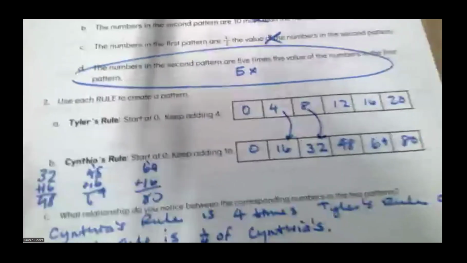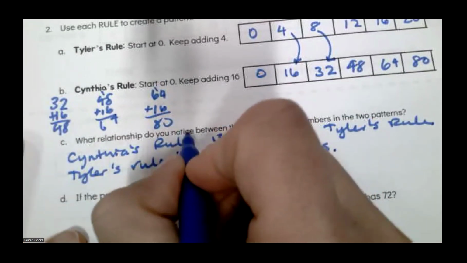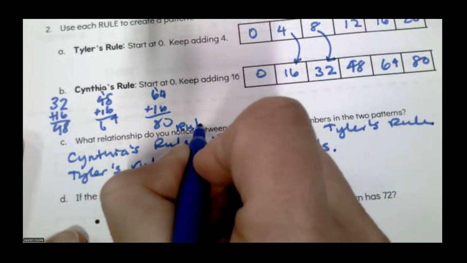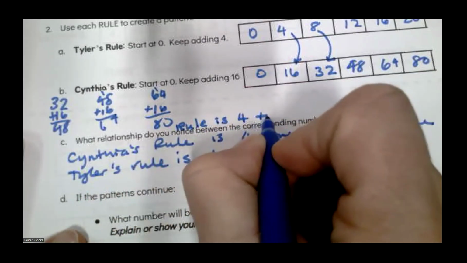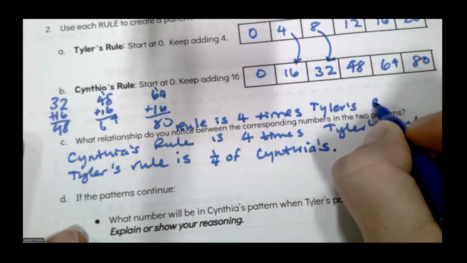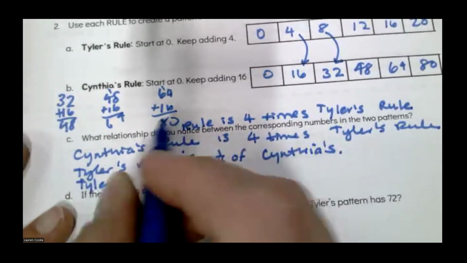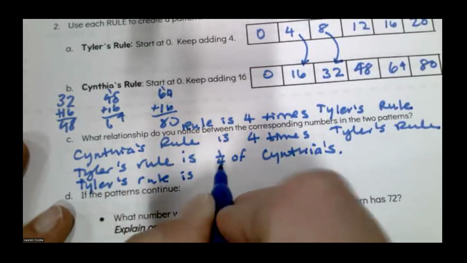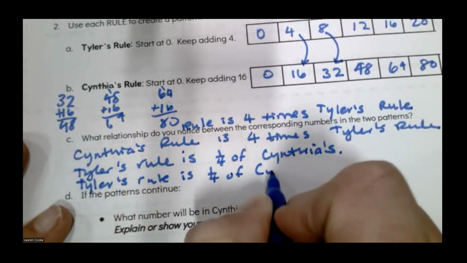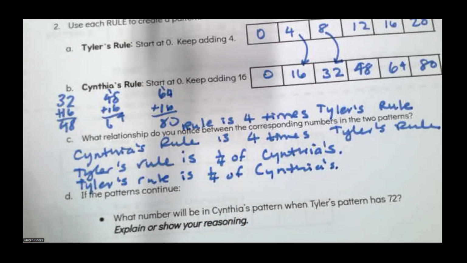Okay, I'm so sorry, I know I should write in print. Okay, Cynthia's rule, that's the word rule, is 4 times Tyler's rule, or Tyler's rule is 1/4 of Cynthia's. Okay, so hopefully that's helpful.